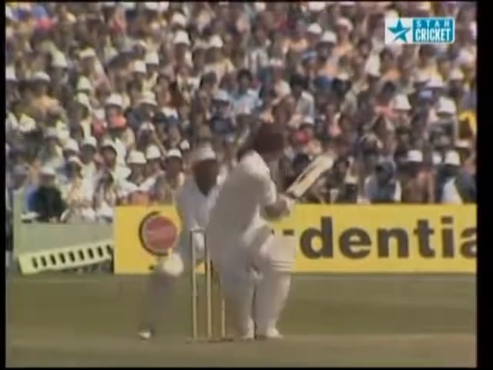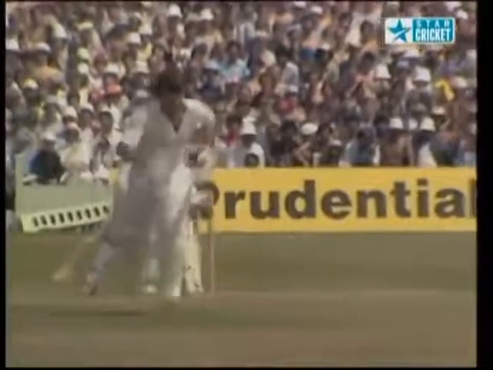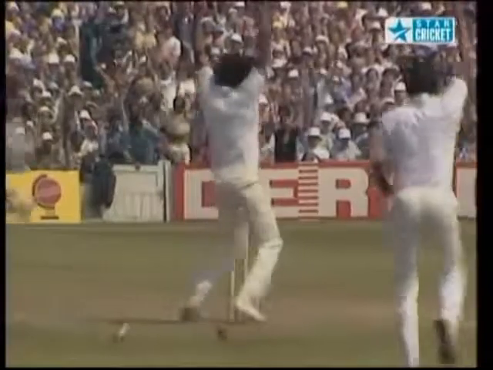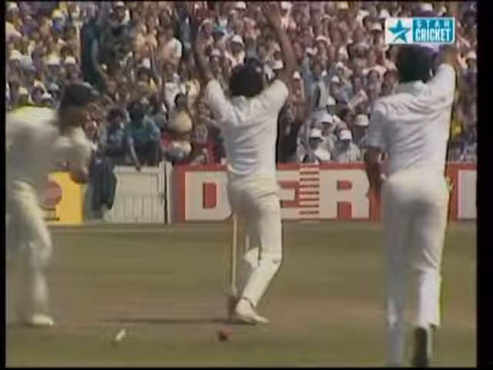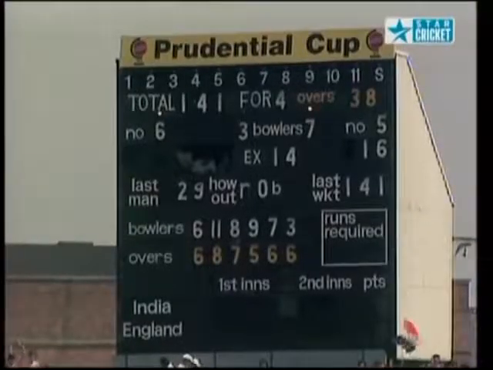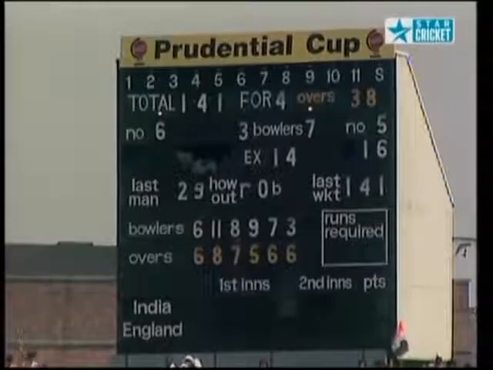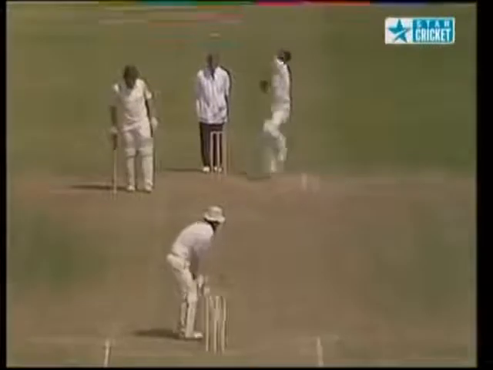Lamb going for the sweep, off balance as he falls away to the offside, and hesitating, responding to the call very late. Gatting certainly called him through. It was Gatting's call, and Lamb quite rightly went for the run in response to Gatting's call. But because he was slow off the mark, failed to make his ground.